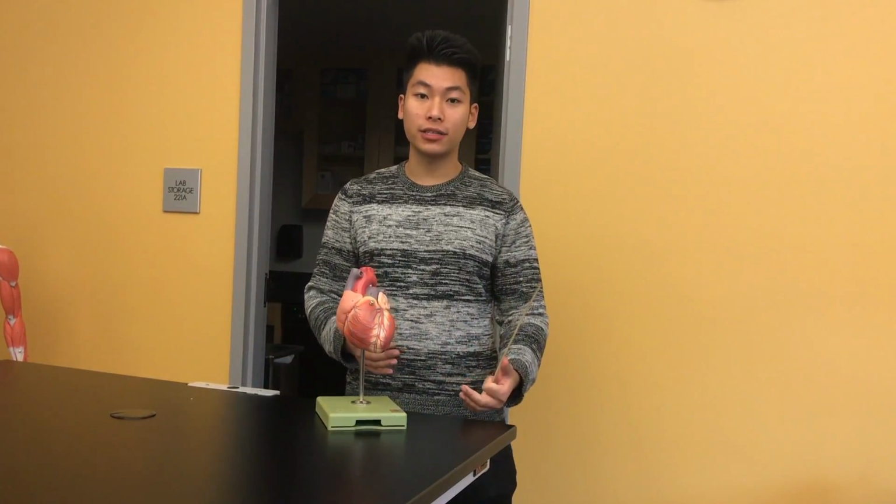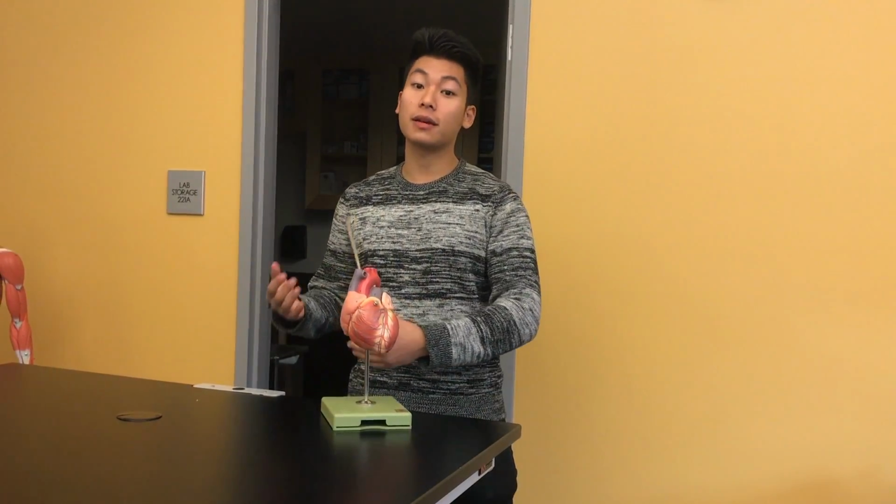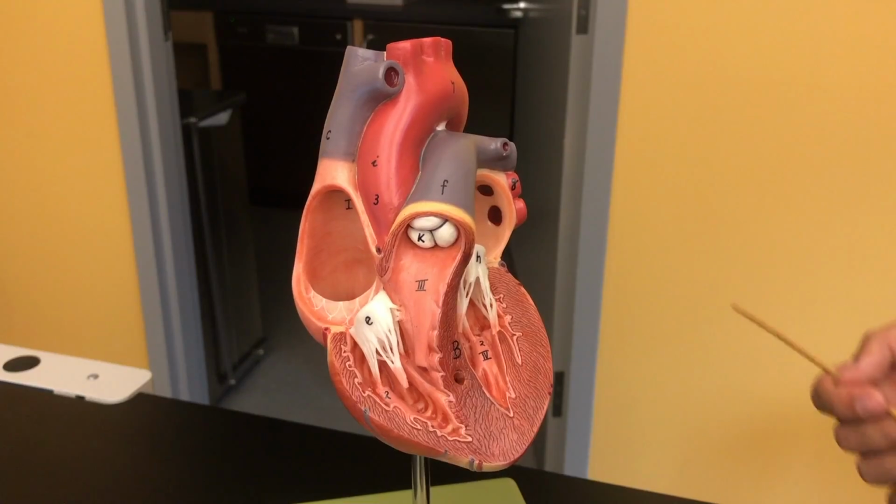The general purpose of the heart is to pump oxygen-rich blood to the body tissues for metabolic usage through gas exchange, and also to pump oxygen-poor blood returning from the tissues to the heart and subsequently to the lungs, where the blood picks up more oxygen through gas exchange. Now let's look at how the heart pumps blood throughout the body.